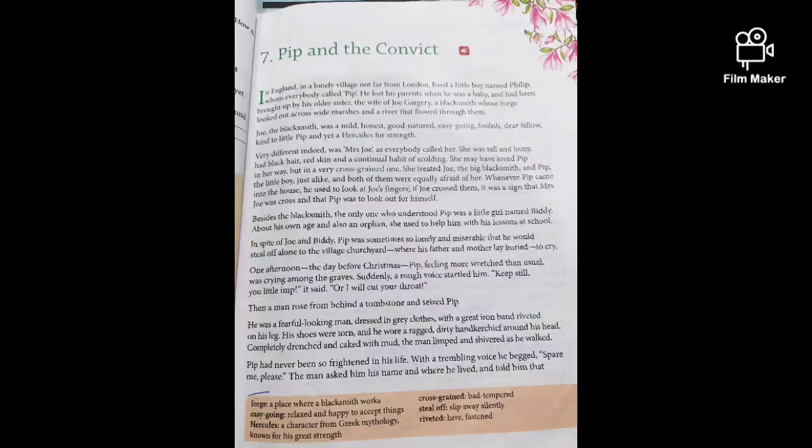And here in this story, Joe the blacksmith is a very honest person who is very good-natured, very kind and dear to Pip, and he mixes well with everyone, and he is very caring about his family and this little boy Pip. So Joe is also known as Hercules for his strength, as whenever he has to prove his strength for his family. So that's why he is known here as Hercules. Okay, now let's see the next paragraph.